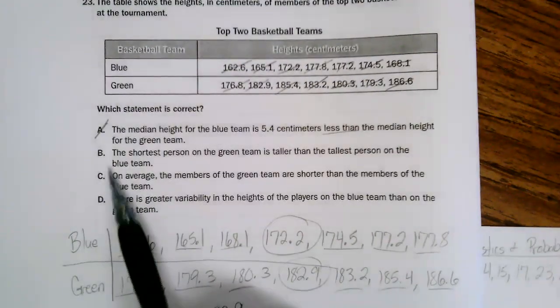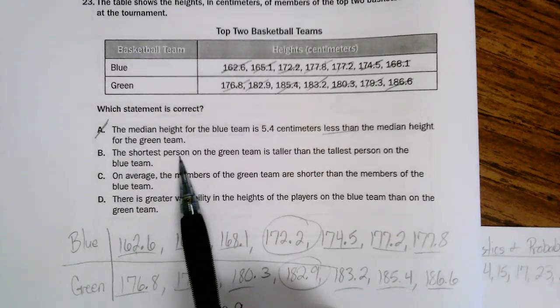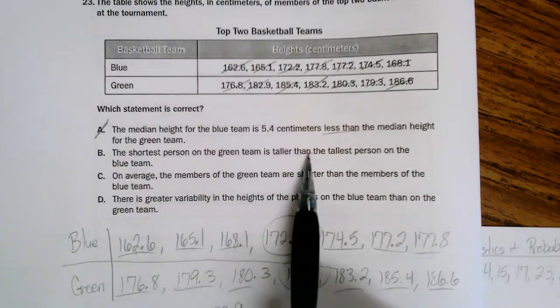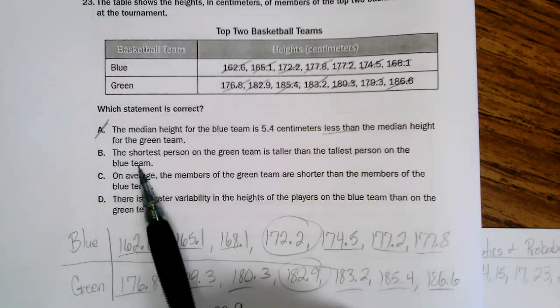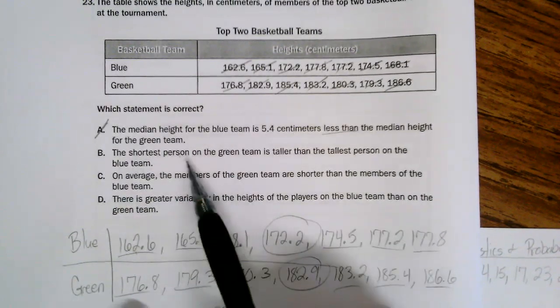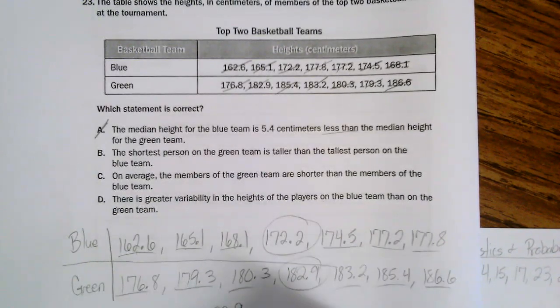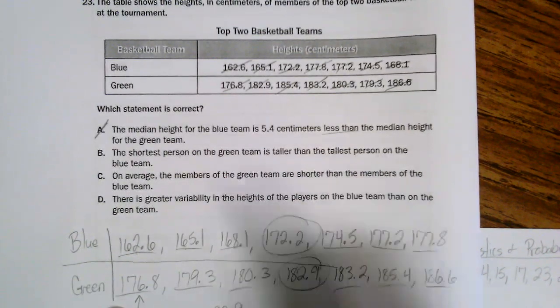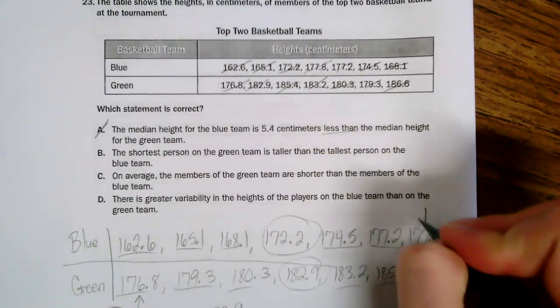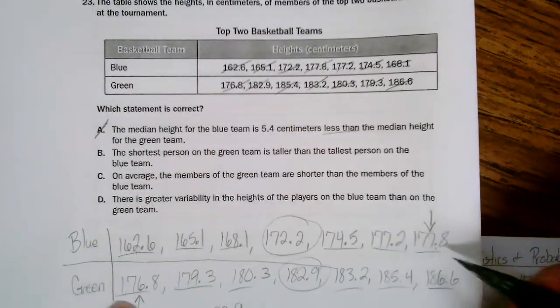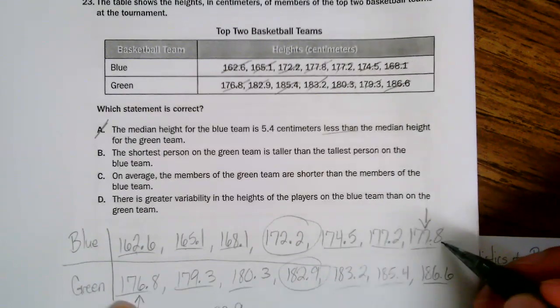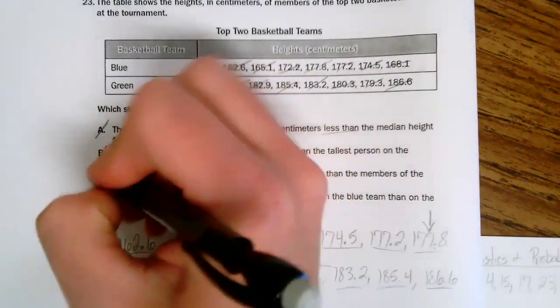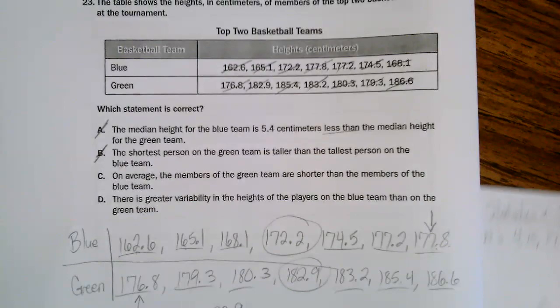Okay, so B says the shortest person on the green team is taller than the tallest person on the blue team. Okay, the shortest person on the green team, that would be this guy, is taller than the tallest person on the blue team. That would be this guy. So is 176 larger than 177? That is no. So B is incorrect.